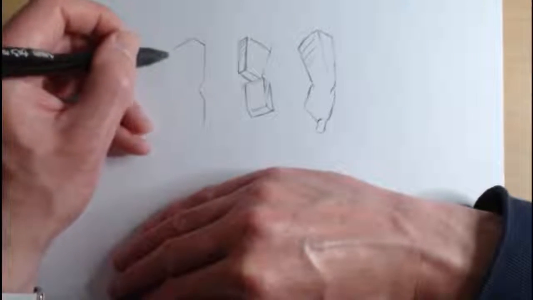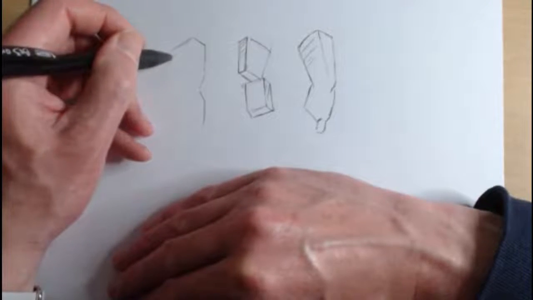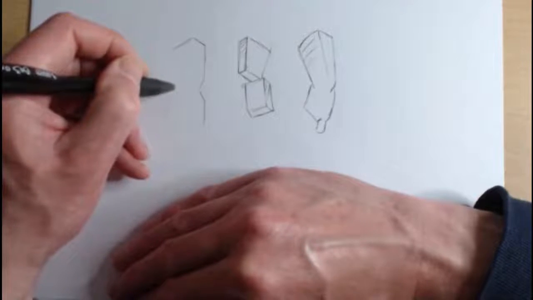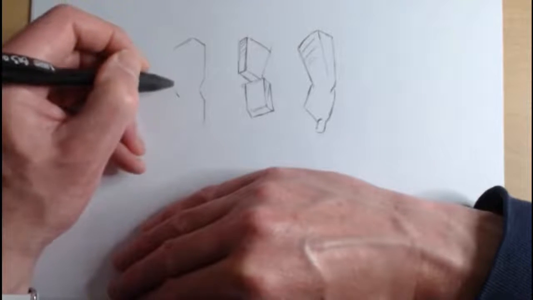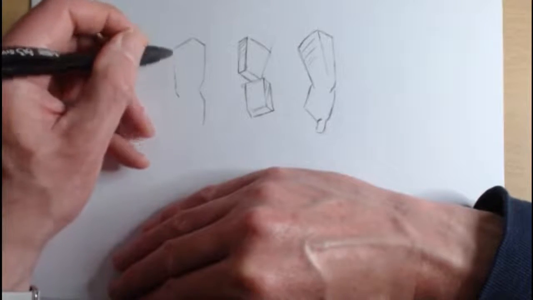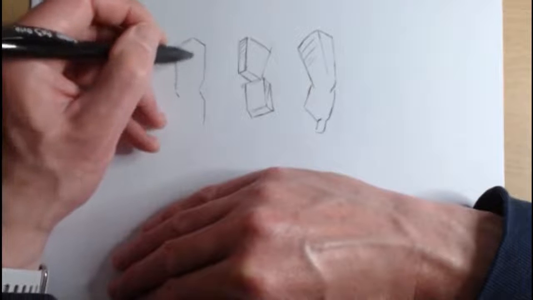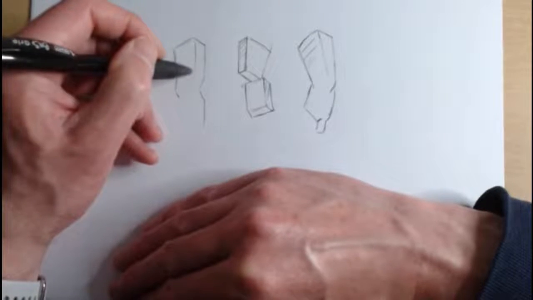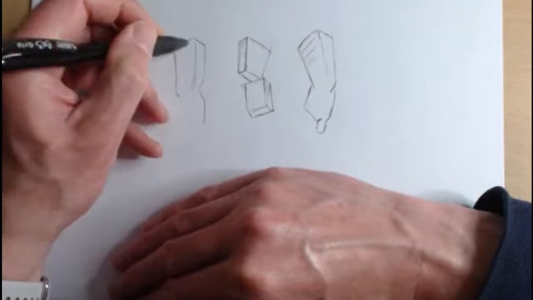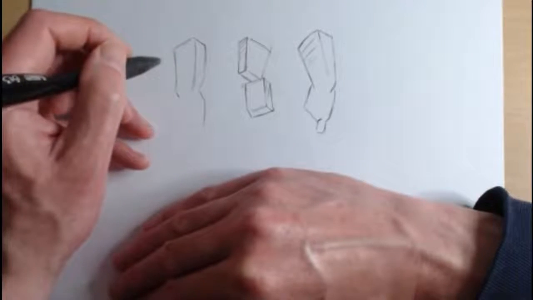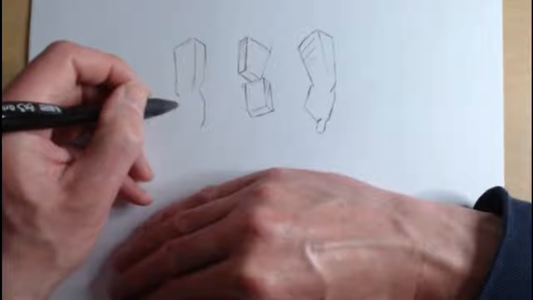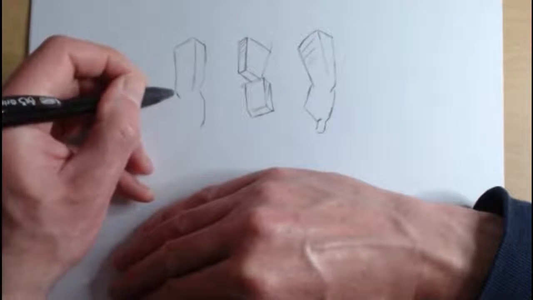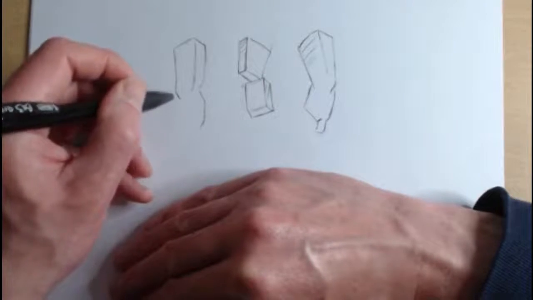I'm not thinking about what's under the skin. But I am thinking about making this solid. It's got mass.